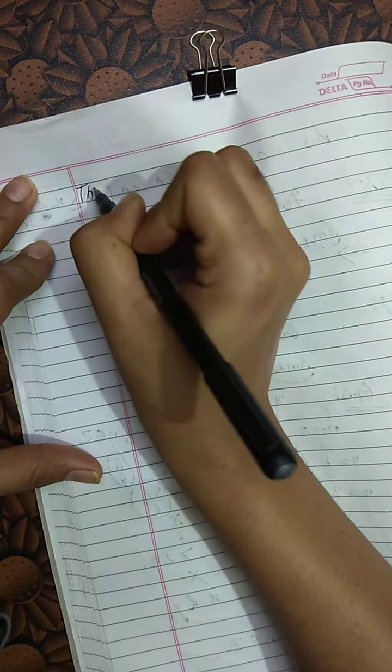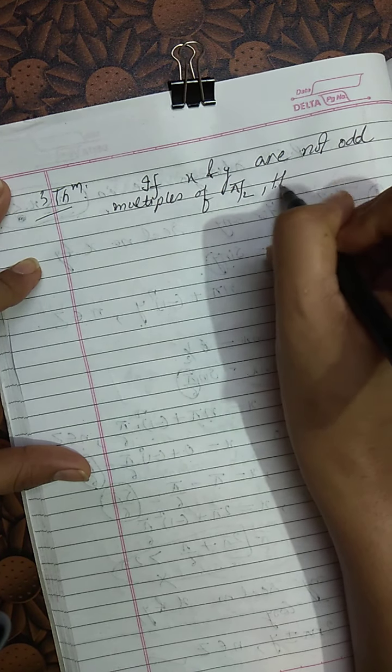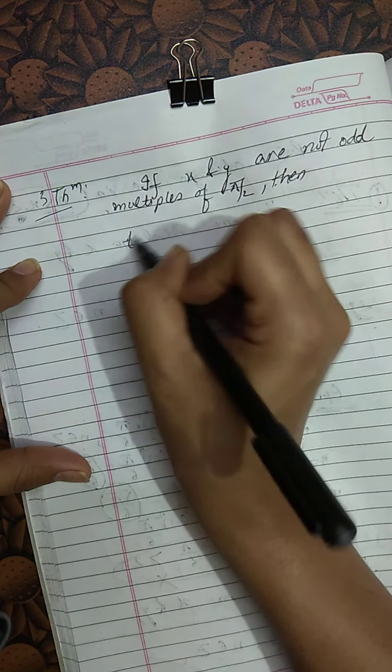It states that if x and y are not odd multiples of pi by 2, then... I hope it is clear why we are not taking x and y as odd multiples of pi by 2, because for odd multiples of pi by 2 the tan function is not defined. So we have to be specific that x and y should not be odd multiples of pi by 2.